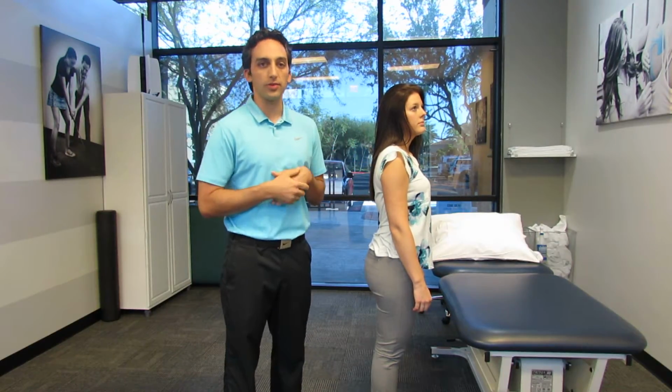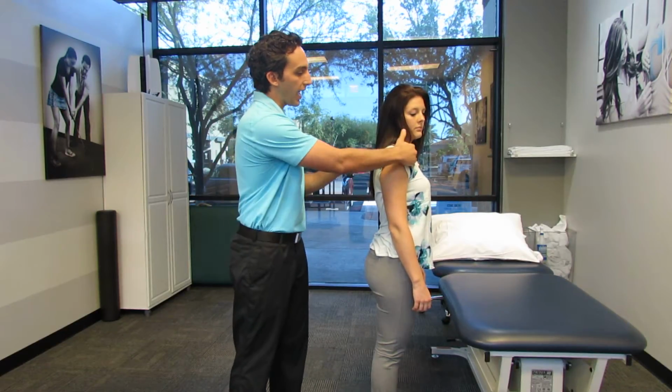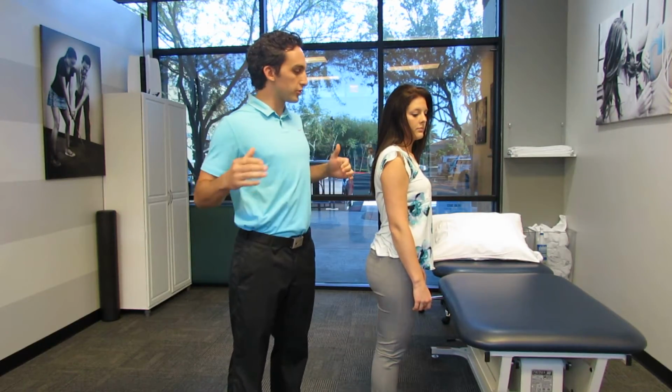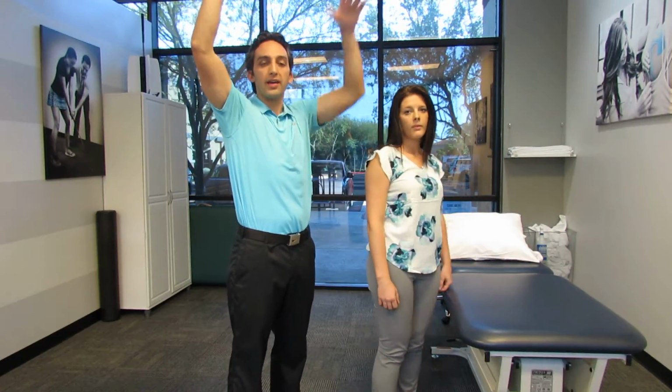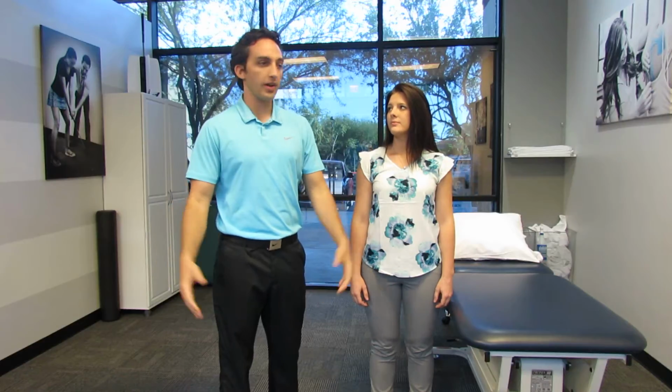So in the later series, we'll talk about how we attack and stretch out some of those structures. How do we neuromuscularly train our body when we're up high to have the right strength so that when we're hitting that ball or spiking that ball, all those parts are working together and you're not getting that shoulder to wear down.